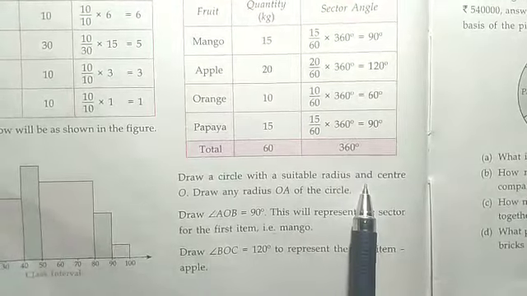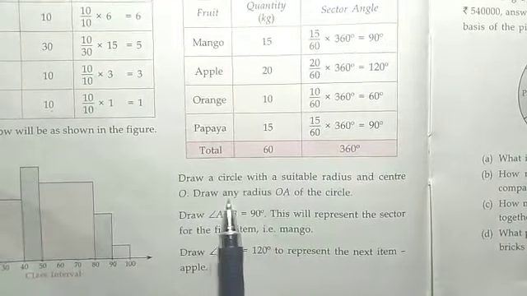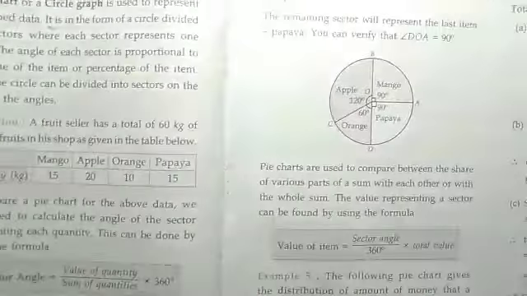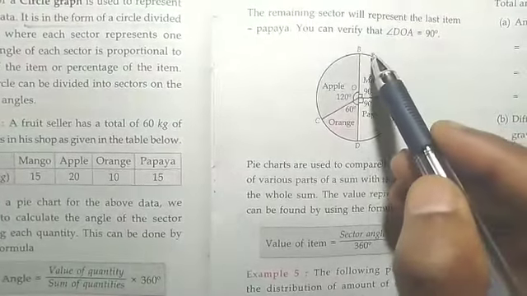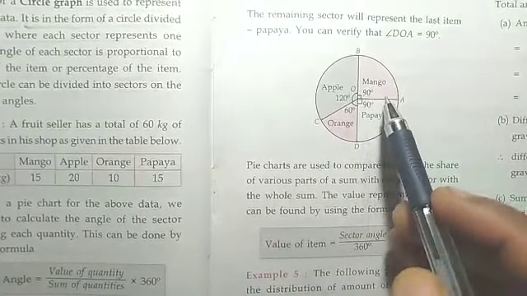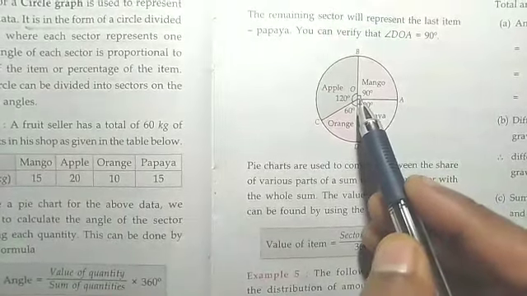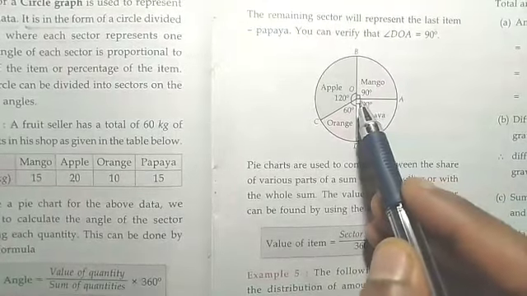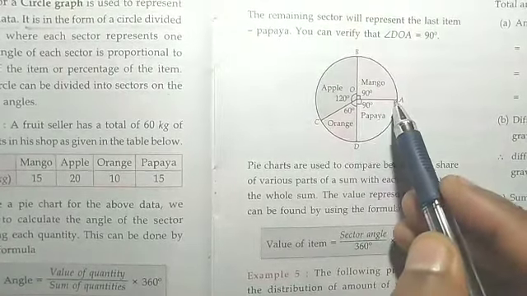Now draw a circle with a suitable radius and center O. Draw any radius OA of the circle. First, we will draw a circle with center O. Any radius you can take, a little bigger you have to make. Then after that, first we will draw this OA, a radius. The center you have to mark as O. After that, OA we will draw.